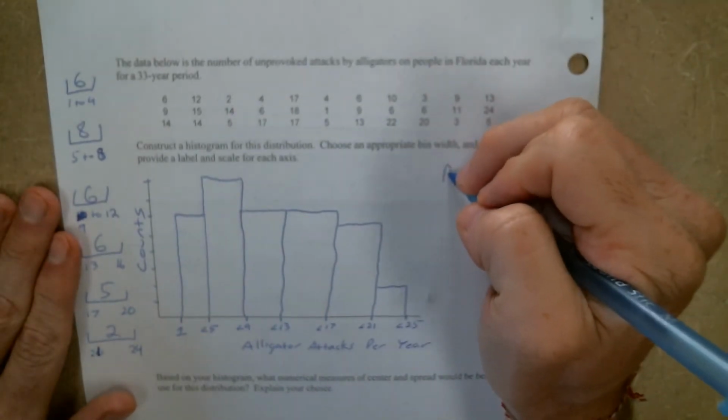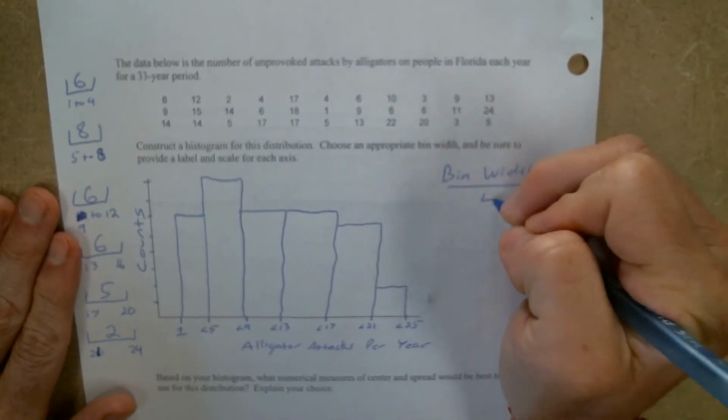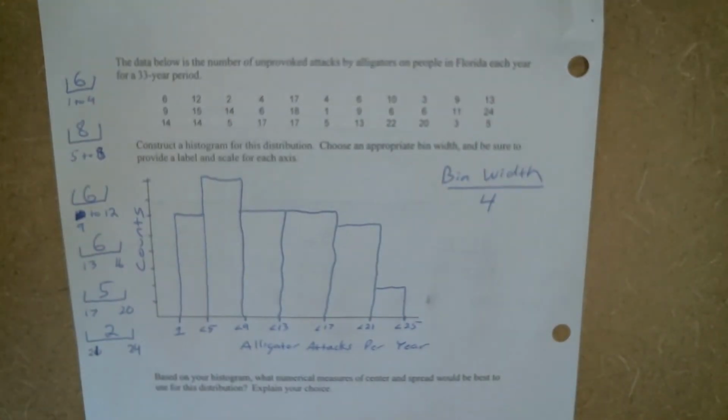This is based on a bin width of 4. Right? If you choose a different bin width, you're going to end up with a slightly different result. But again, it's kind of creating these baskets, counting how many are in each basket, and then using those counts to actually make the graph.